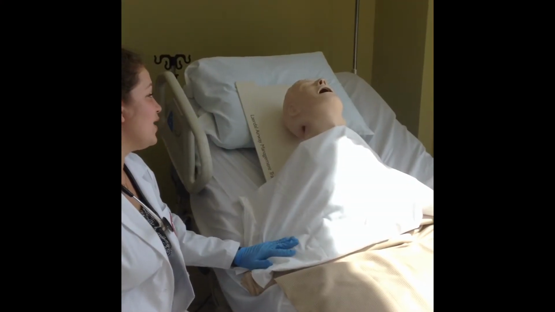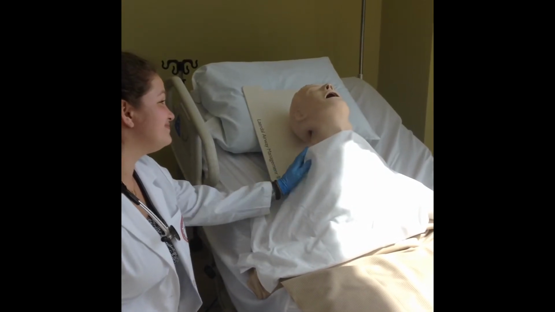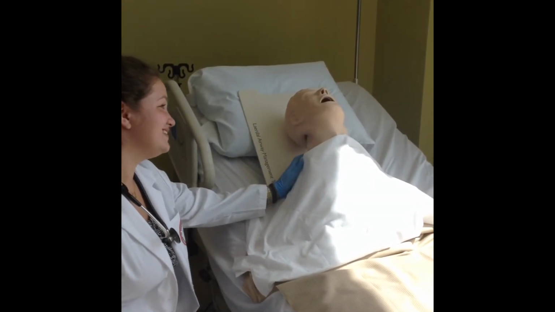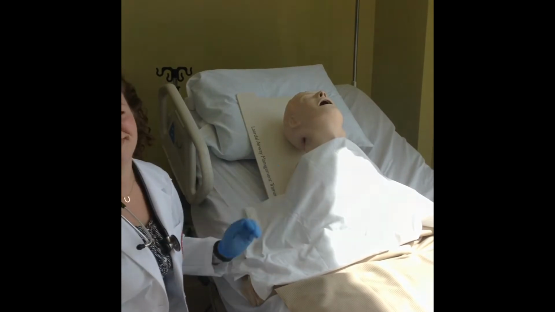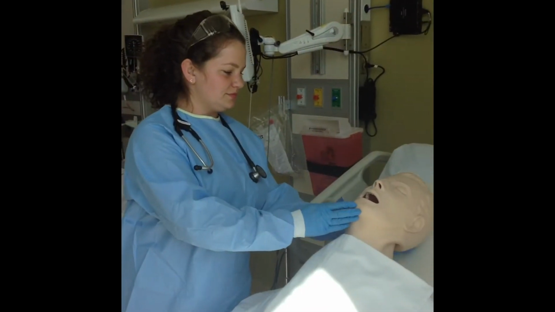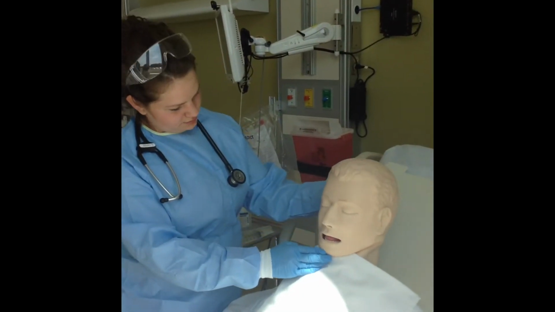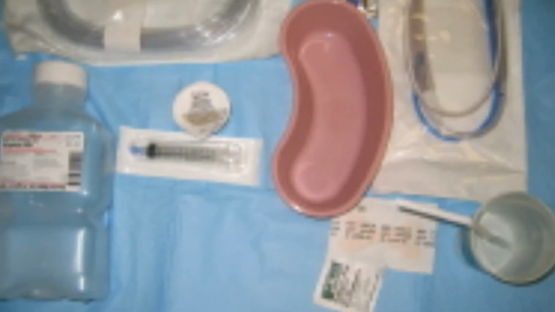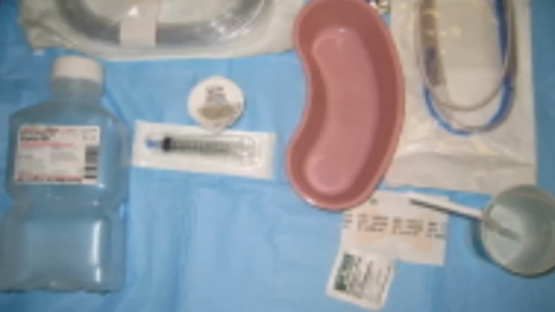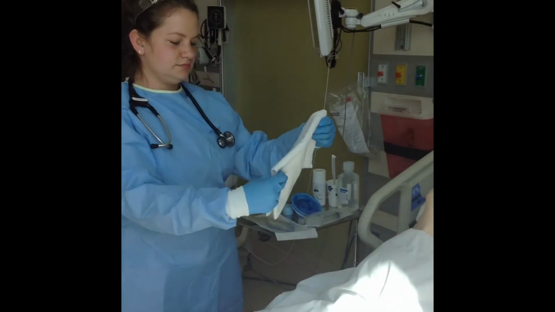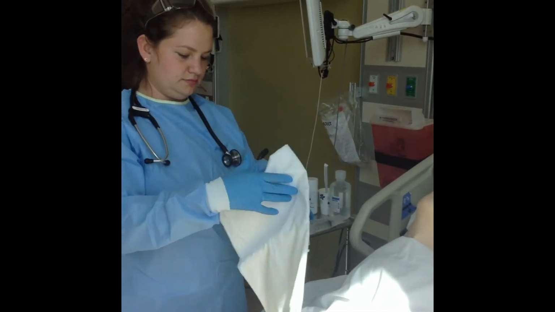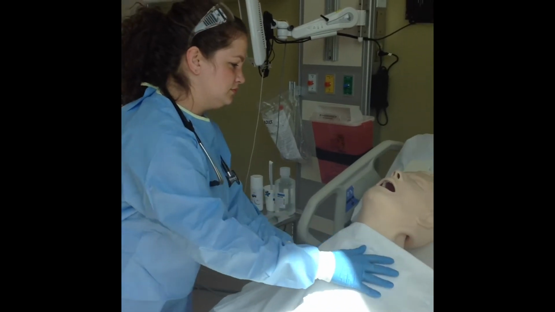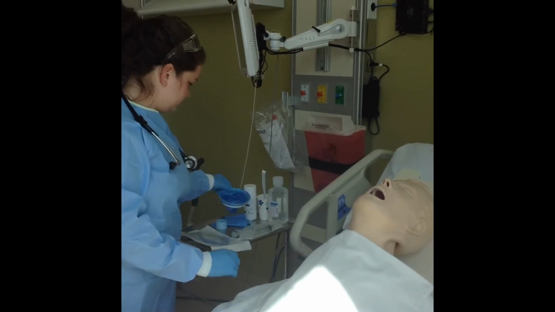Always be sure to discuss any procedure with your patient and answer any questions that they may have before beginning. First, ensure the patient is sitting in a 45-degree angle or greater. Ensure that you have all of your necessary materials and that you've washed your hands and put on your gloves, goggles, and gown. Place a protective sheet in place over the patient's chest and abdomen.